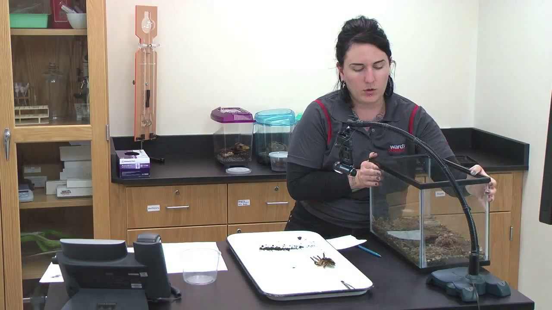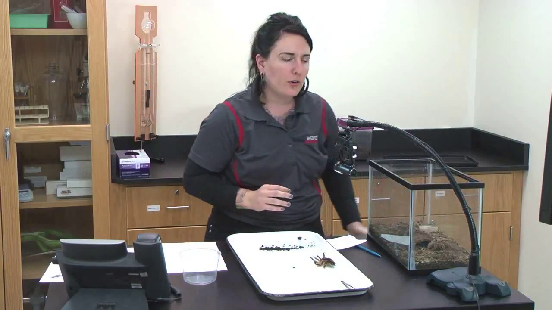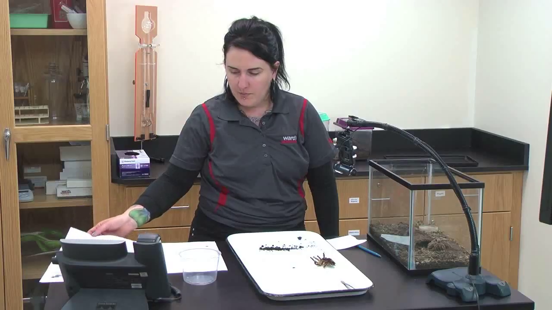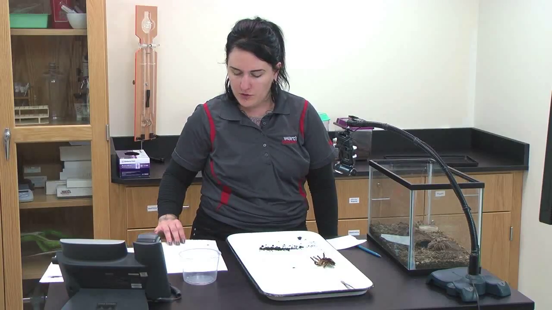And then we feed them 1 cricket a week, 2 if they're really hungry. Sometimes they snatch a cricket right away. That means they're a little bit hungrier than usual. In the wild, they can actually go up to 3 months without food, but we like to keep ours happy here. So I think that is it for the rose-haired tarantula. So let's go to the next critter.